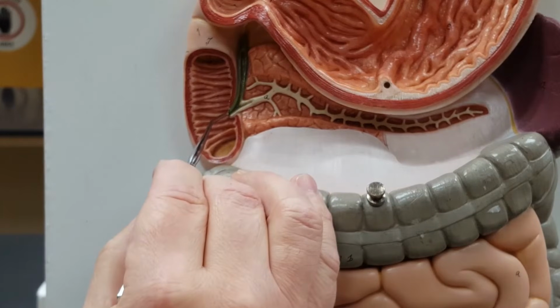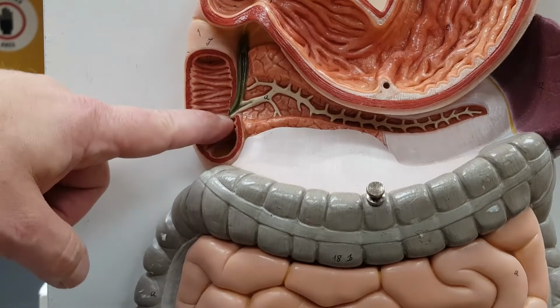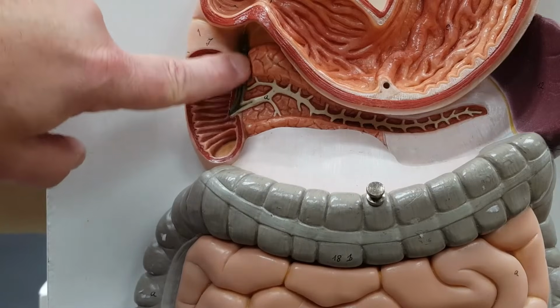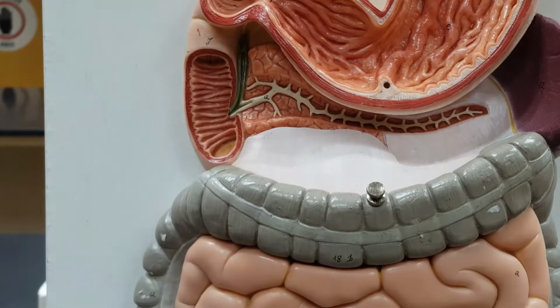So right here, where the tip of my probe is, the major duodenal papilla. This is a pretty decent one on this model right here. And this green duct, remember the color green, will lead us into our study of the liver.